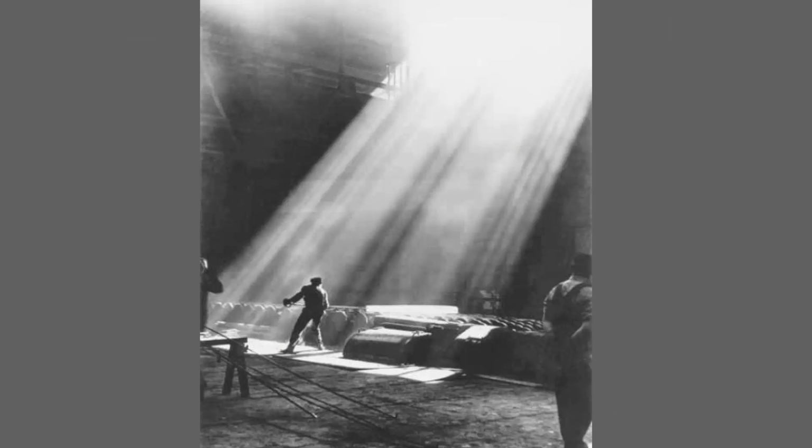I have no idea who this photograph is by, but this is unmistakably one design principle you can't escape from: emphasis. The way the light is just literally pointing to the one. This is in a factory. I believe this is in a steel mill, but I don't know exactly when. It's a historic photograph. So emphasis.